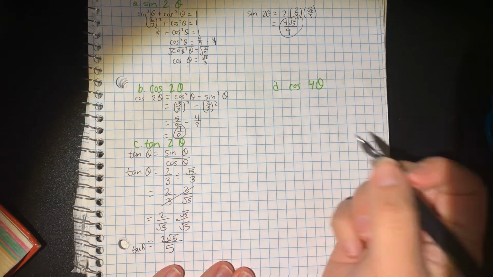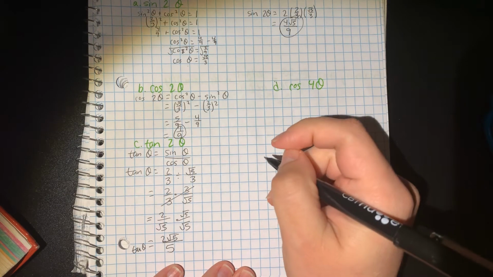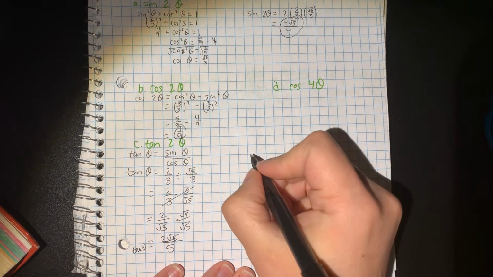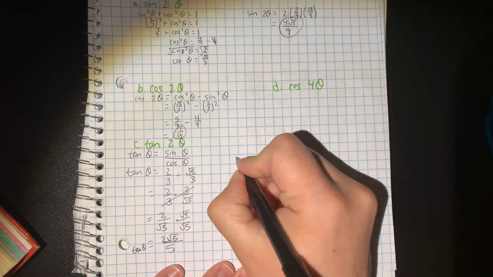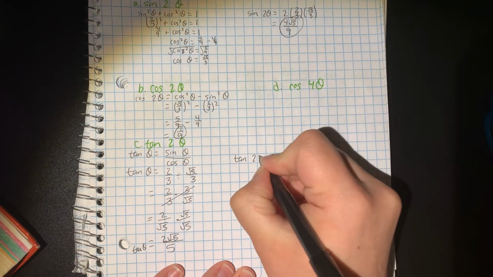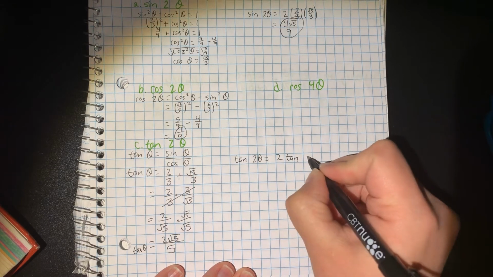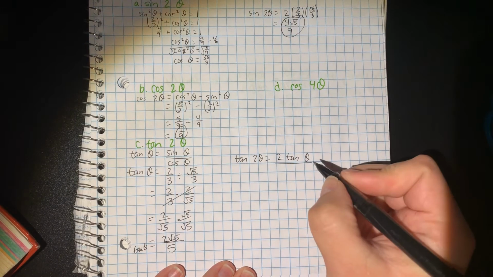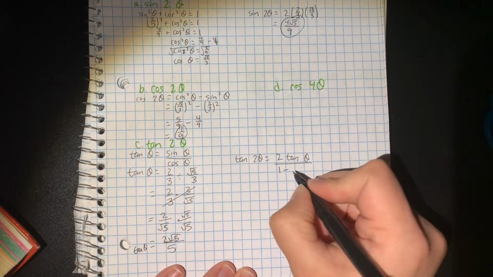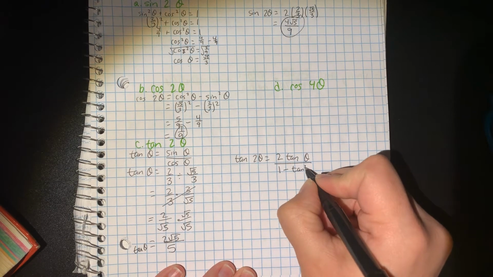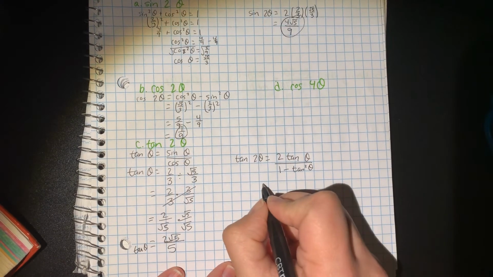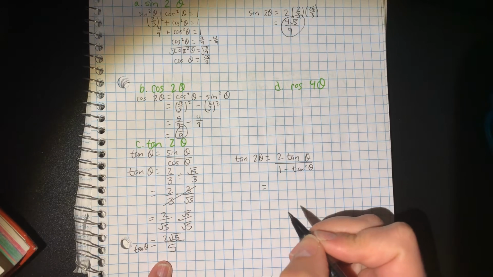So now we're going to use the tangent equation. I'm going to give myself a tiny bit of room for the one above. So tan of 2 times the angle equals 2 tan theta over 1 minus tan squared theta. So here's tan.